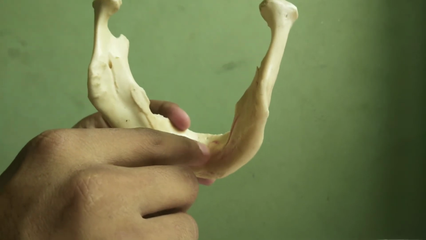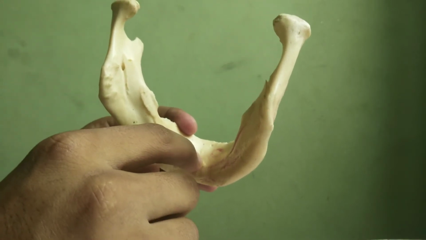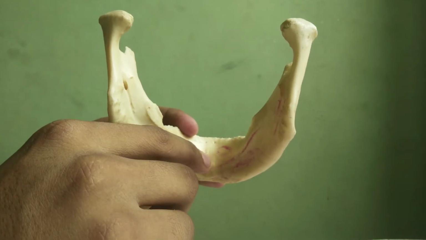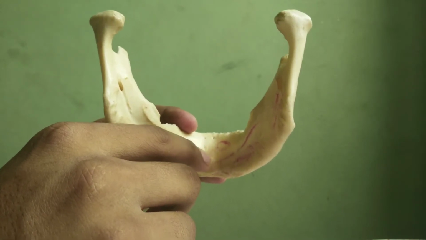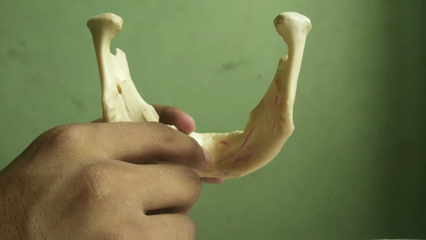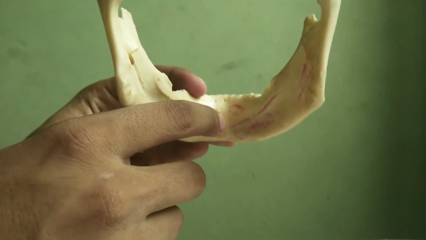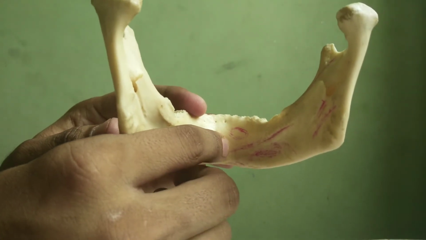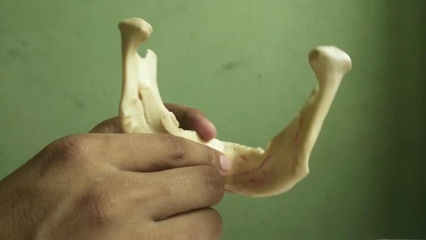Attachment of the mental spine. From the upper mental spine there is origin of the genioglossus muscles, and from the lower mental spine there is origin of the geniohyoid muscles.